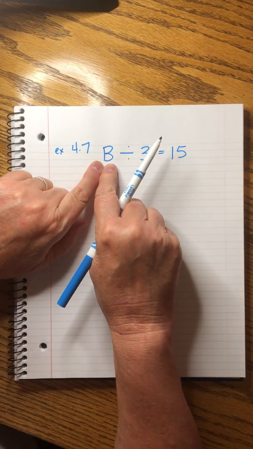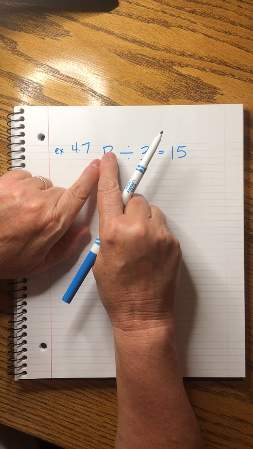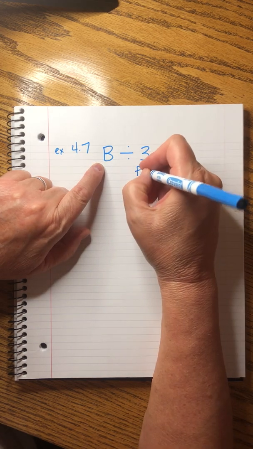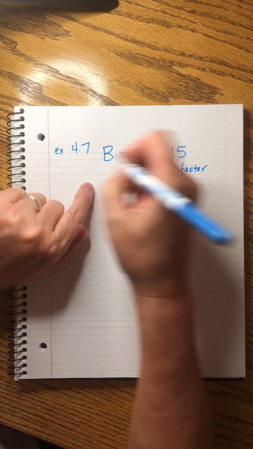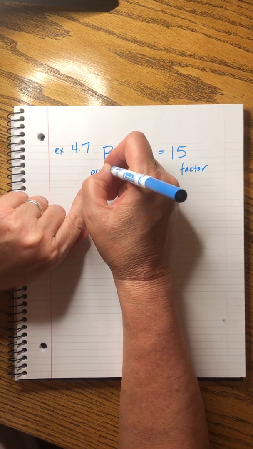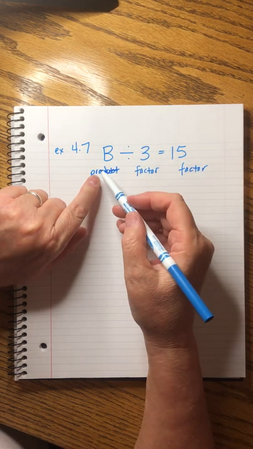This is the product, right? This is the big number. So some big number divided by 3 equals 15. These are both the factors. That's a factor and that's a factor. This time it's the product. Product. This is the product that's missing.